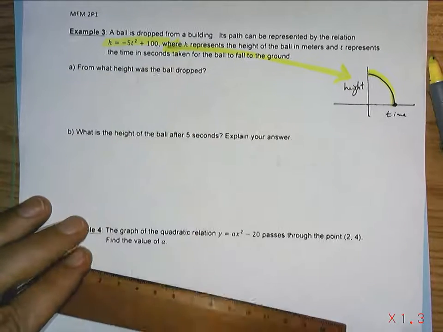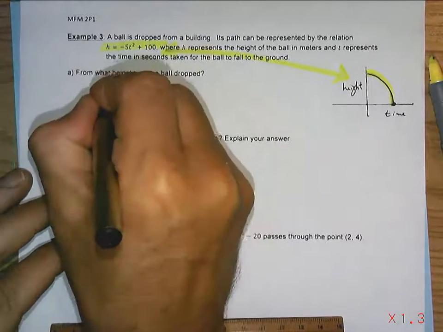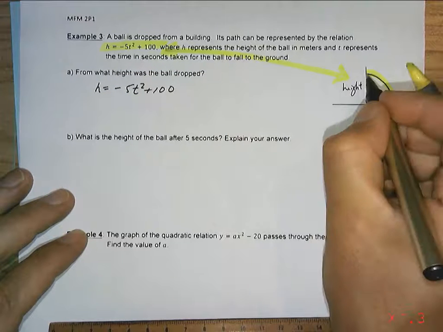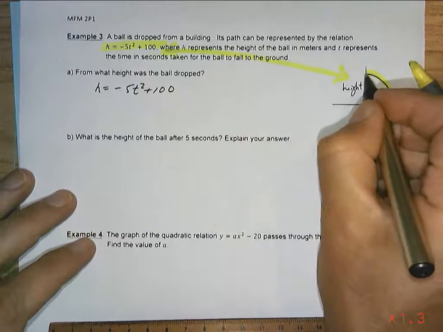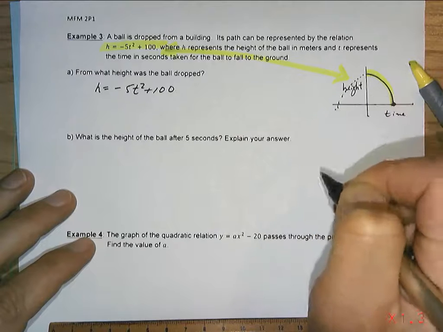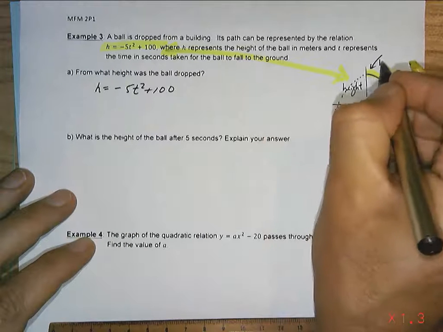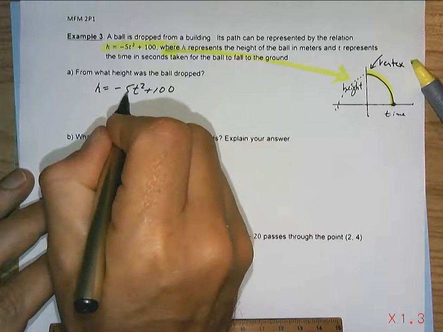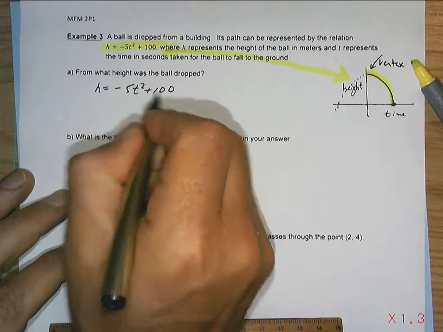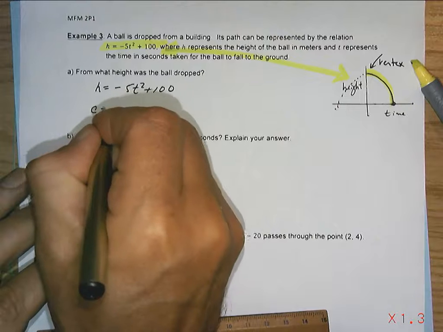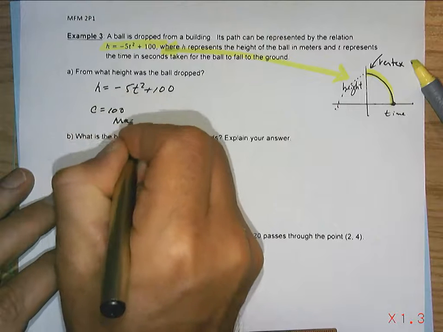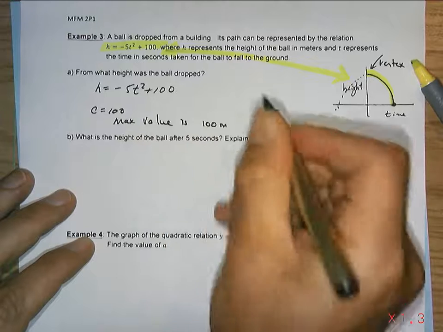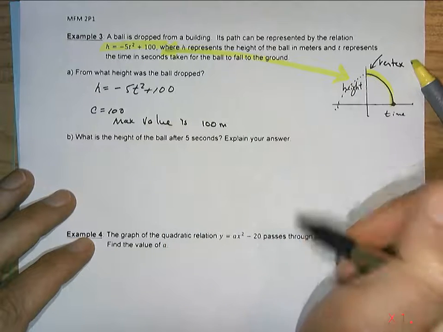So from what height was the ball dropped? Well, this is a parabola. And this parabola, as we can tell, is going to have an equal symmetric side on this side. So this is going to be its vertex. That was the highest point. Well, we can tell that vertex, since it's in ax squared plus c mode, that the c is equal to 100. So the maximum value is 100 meters. Is it meters? Yeah, meters. So this is 100 meters off the ground.